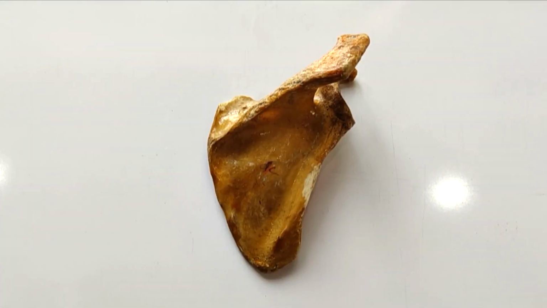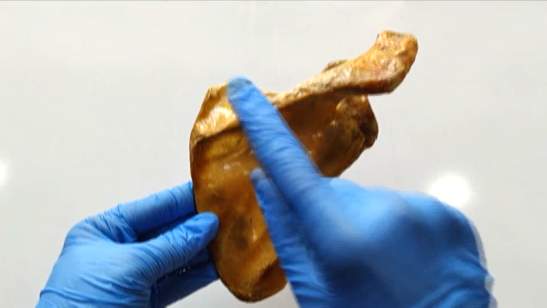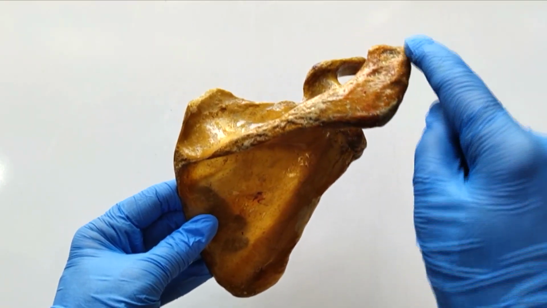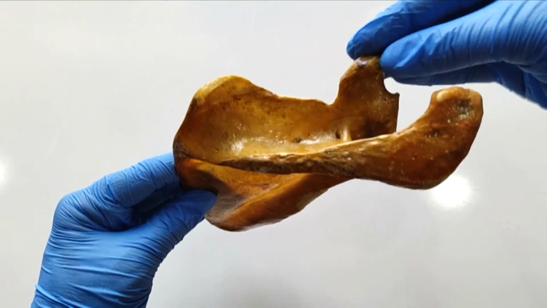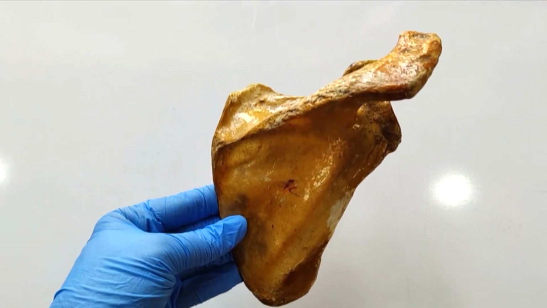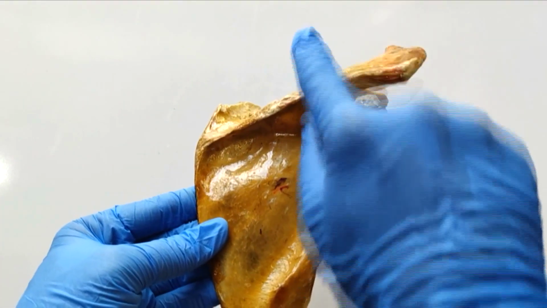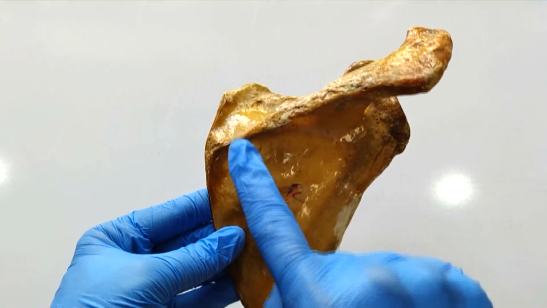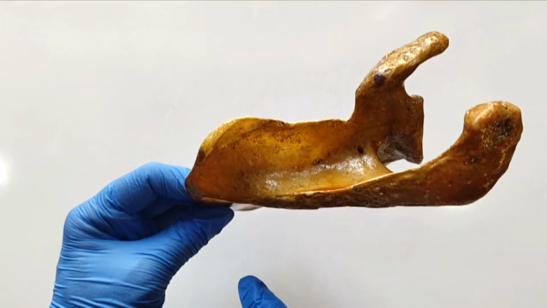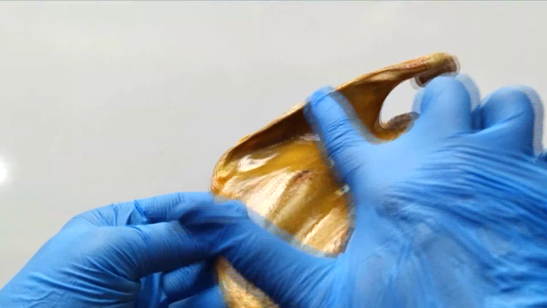Next we are moving on to the processes of scapula. There are three processes of scapula. One is spinous process or the spine of scapula, then the acromion process and the coracoid process. First, let's see about the spinous process or the spine of scapula. So here is the spinous process. It is a shelf-like projection on the upper part of the dorsal surface of scapula, and the spinous process is triangular in shape. So here you can see the triangular shape.